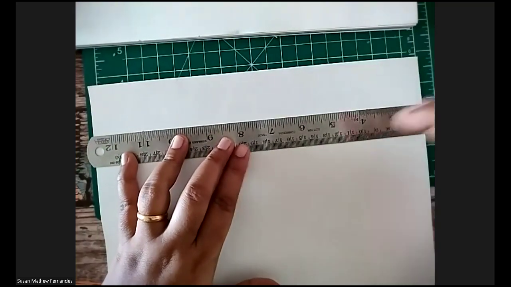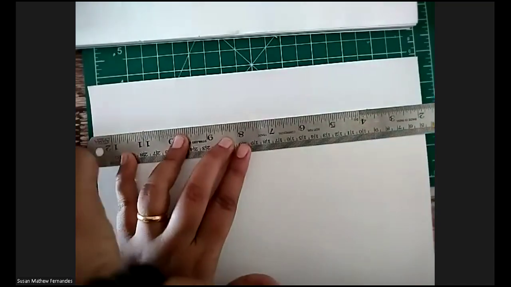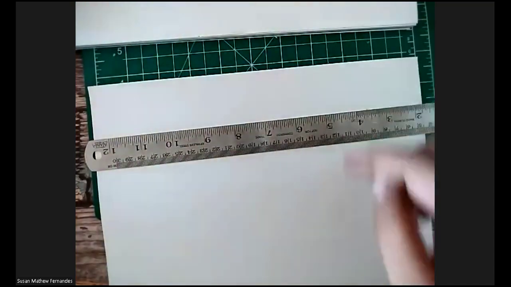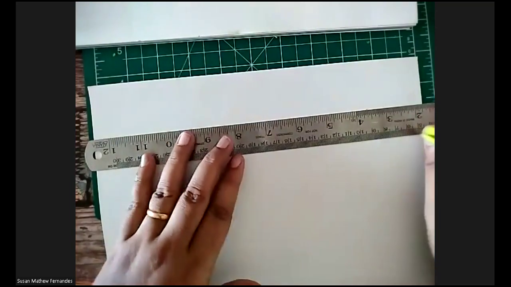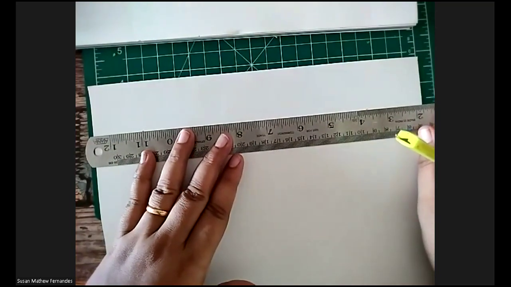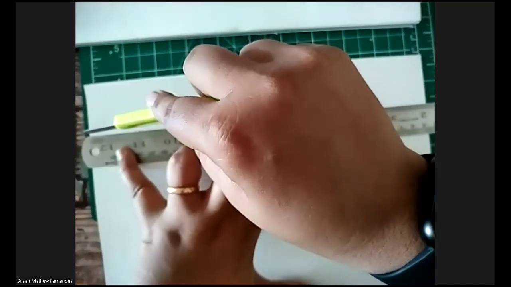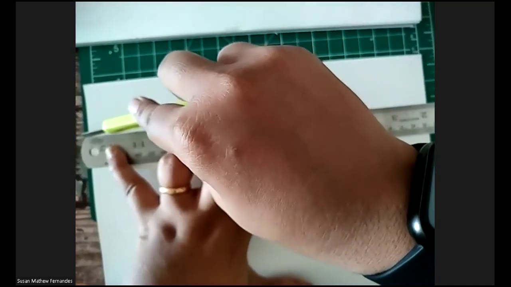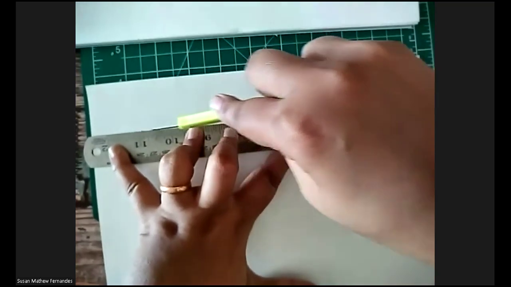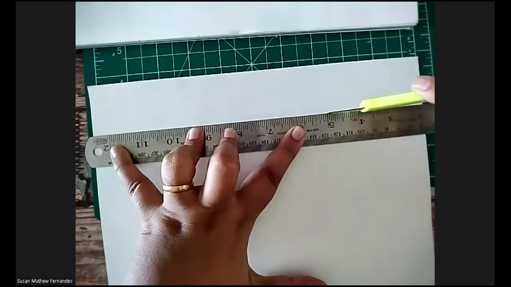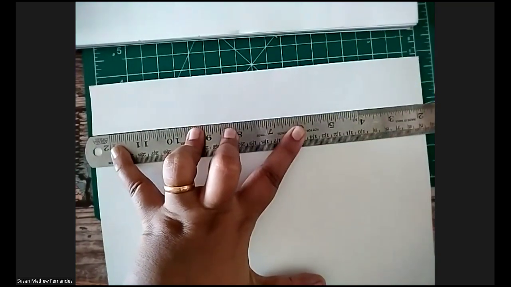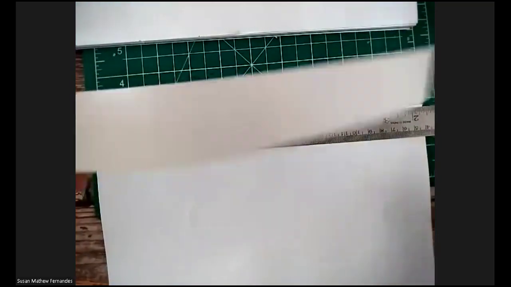You can do it with a scissor or a cutter. I have a cutting mat underneath, so I'm just going to directly cut it with a cutter. But if you don't have one, please just draw a line and cut it with a scissor. There.